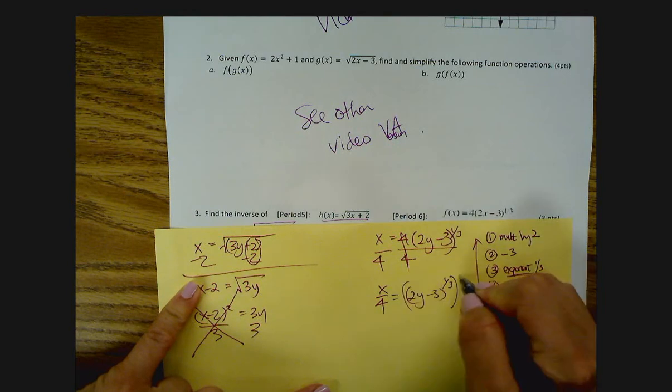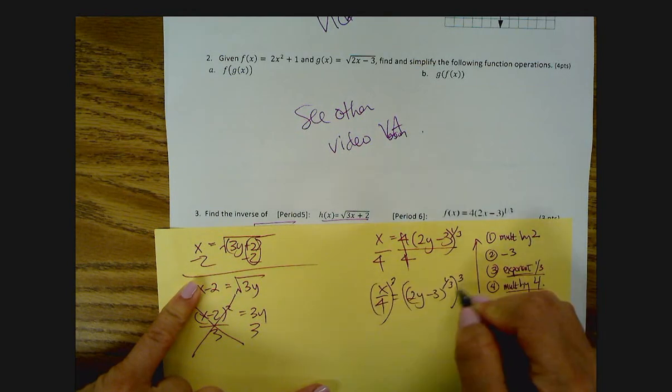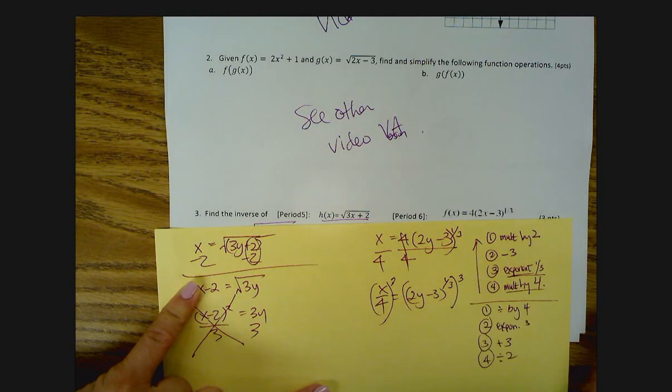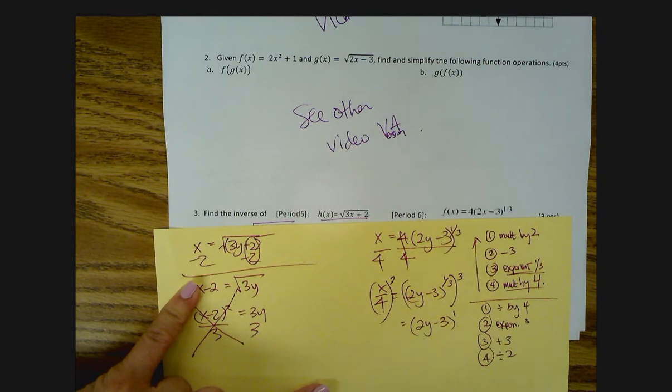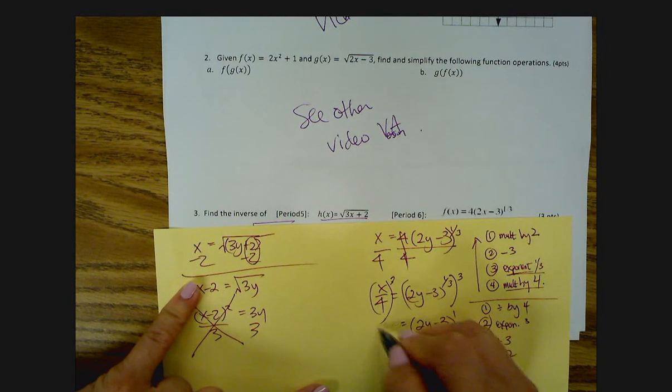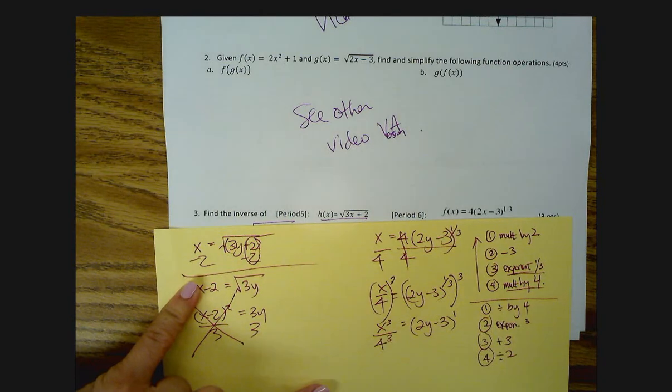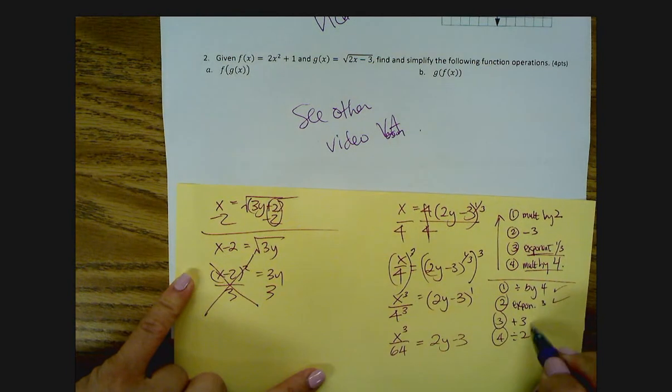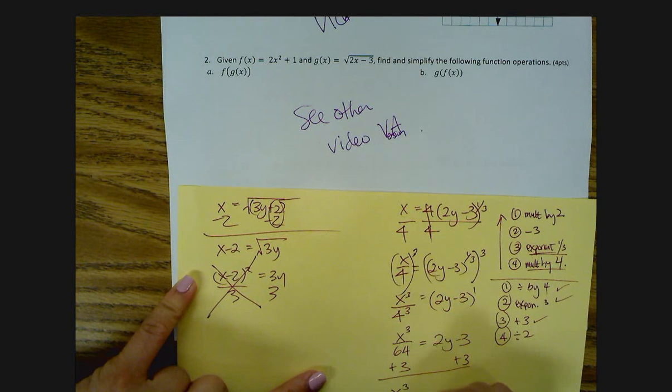Because if you do 1/3 times 3, that equals 1, so they cancel each other out. So that's just going to be 2y minus 3 to the 1 power. Well, what's this? Now you guys should know by now, x cubed over 4 cubed. 4 times 4 times 4 is 64, so x cubed over 64 equals 2y minus 3. Next, we're going to add 3 to both sides. Okay, so x cubed over 64 plus 3 equals 2y.